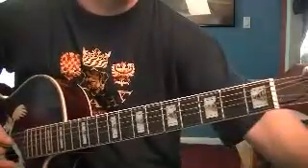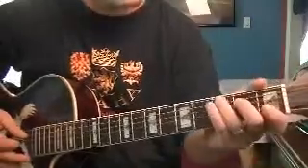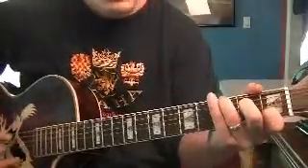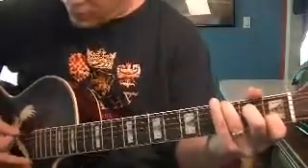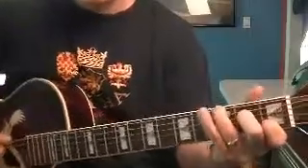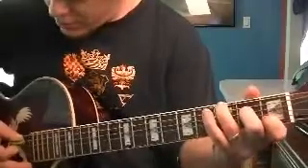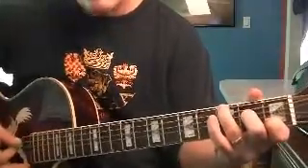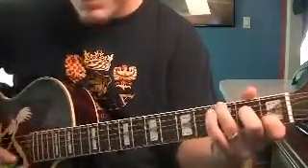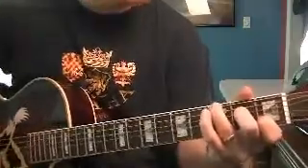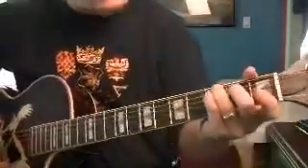Okay, a C/G could look something like this. I'm hitting the G on the low E, and I'm not playing the A string, but I'm hitting the rest of the C chord right here. Or we could play it like it is in the second measure. We fret the C chord as usual.